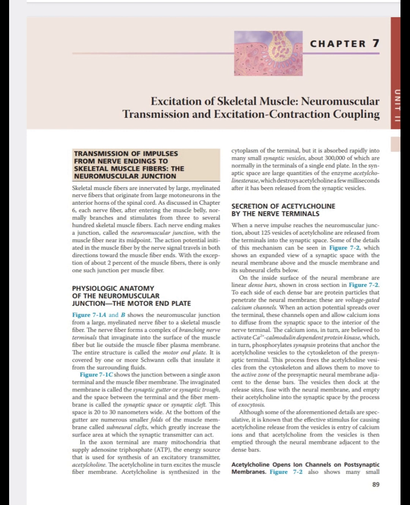So highlighted from the fourth line, each nerve fiber after entering the muscle belly normally branches and stimulates from 3 to 700 skeletal muscle fibers. Each nerve ending makes a junction called the neuromuscular junction with the muscle fiber near its midpoint. The action potential initiated in the muscle fiber by the nerve signal travels in both directions towards the muscle fiber ends. With the exception of about 2% of the muscle fibers, there is only one such junction per muscle fiber.